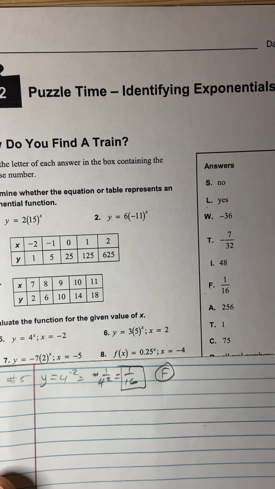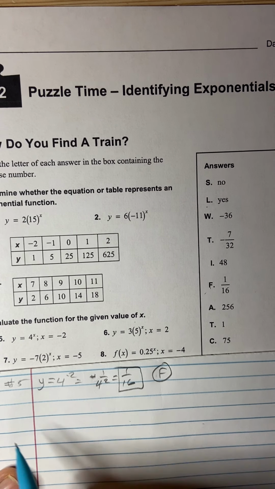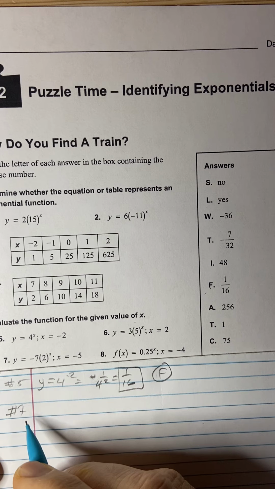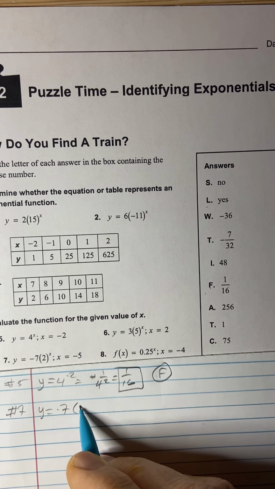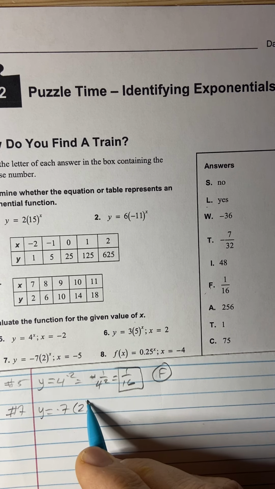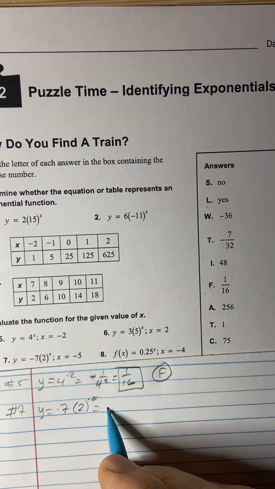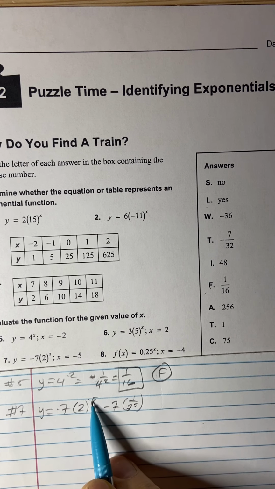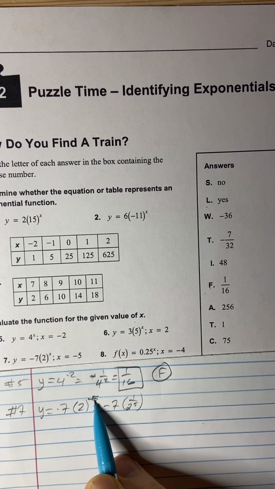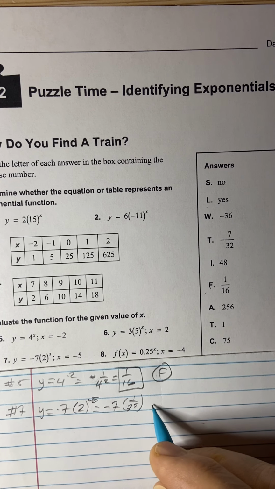All right. And 7. Y equals -7 times 2 raised to the -5. This equals -7 times 1 over 2 to the +5. Remember, exponents that are negative on top are positive down below.